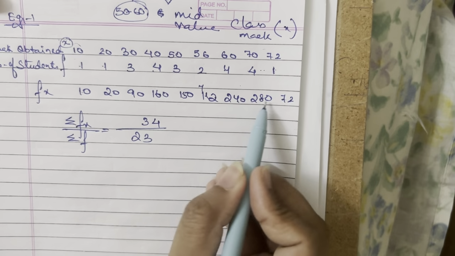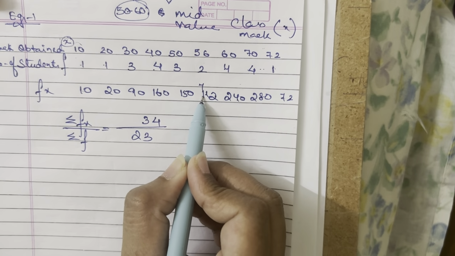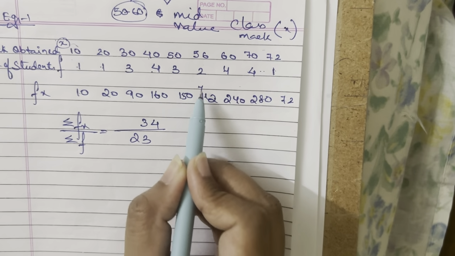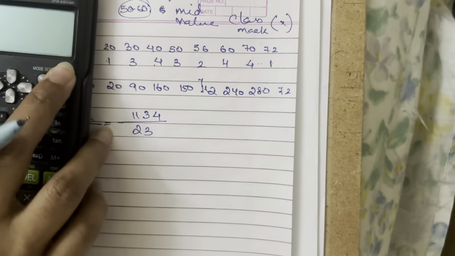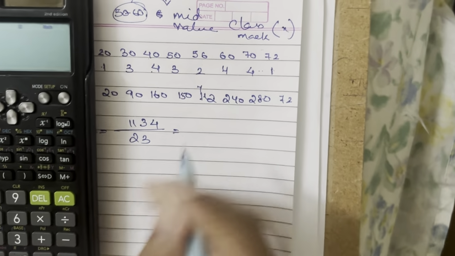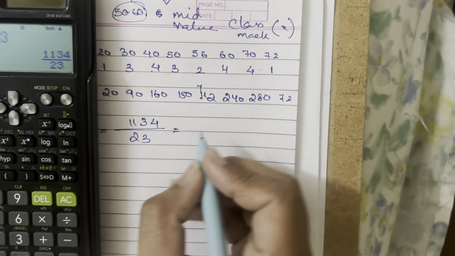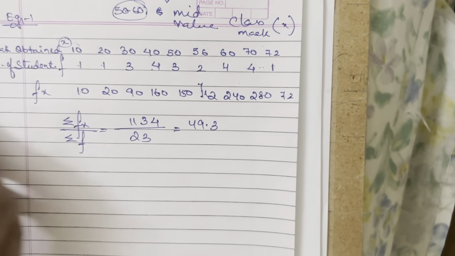Then in the hundreds place, 2, 2, 4, 5, 6, 7, 8, 9, 9, 10, 11. So 1, 1, 3, 4 you get. I'm not going to use the calculator, but we can just finish it off. 1134 divided by 23. You get this in decimal format, that is 49.3 is the answer that you're getting.